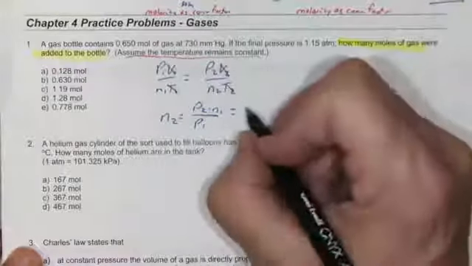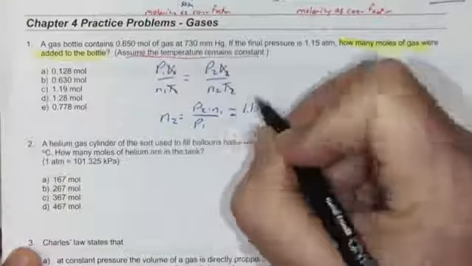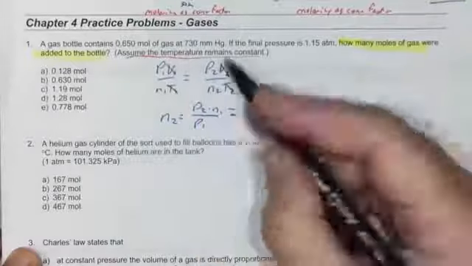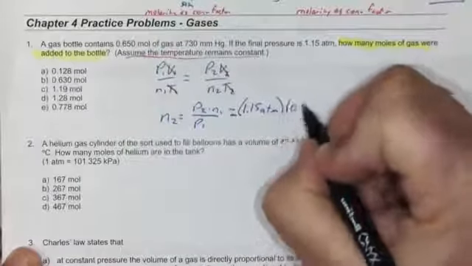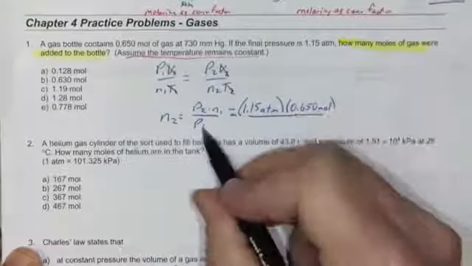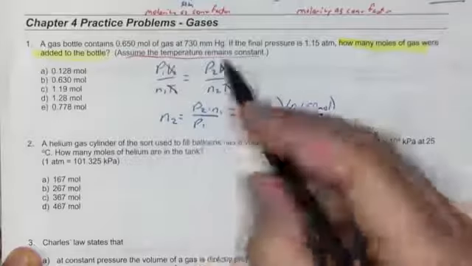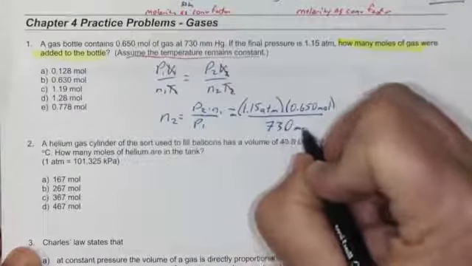So the final pressure, let's write the units, 1.15 atmospheres, times the original number of moles, 0.650 moles, divided by the original pressure. The original pressure is 730 millimeters of mercury.